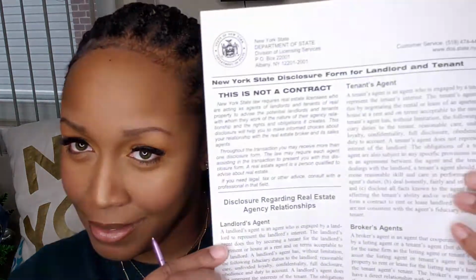Okay, they look like this. Let me just give you a little glimpse there. Okay, and they're available for buyers and sellers, and also for tenants and landlords. So basically, an agent is going to present this to you whether you are a landlord or a tenant, or whether you're a buyer or a seller.